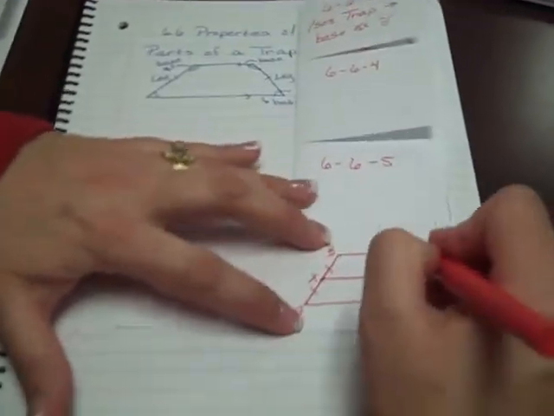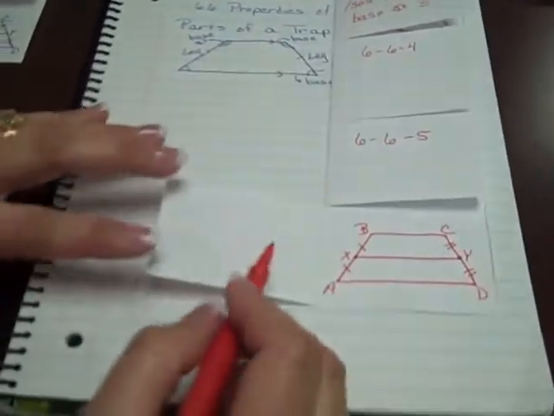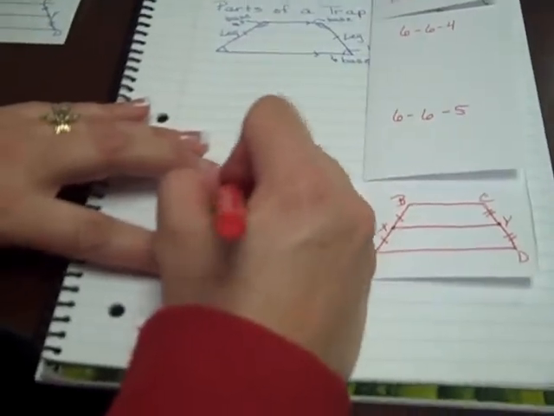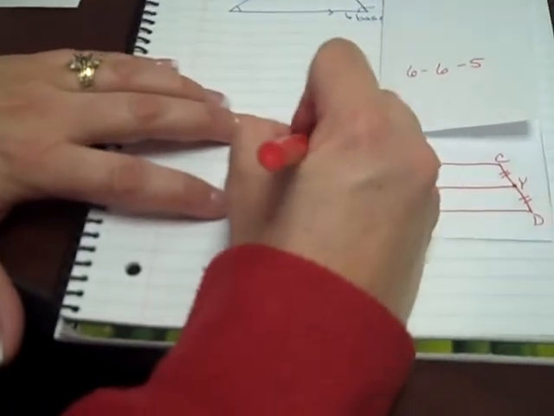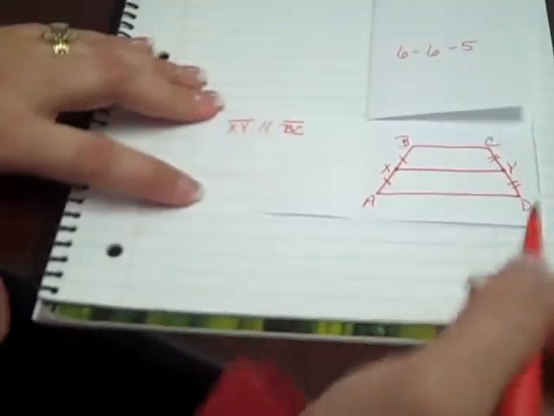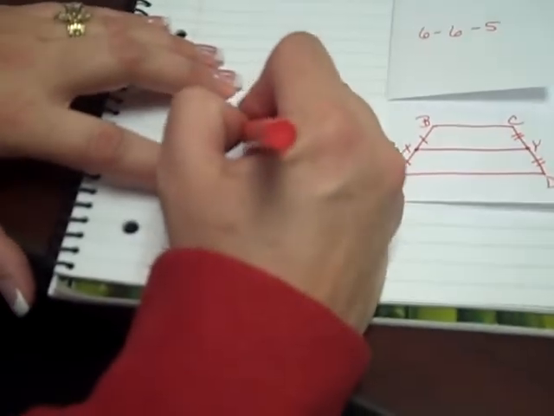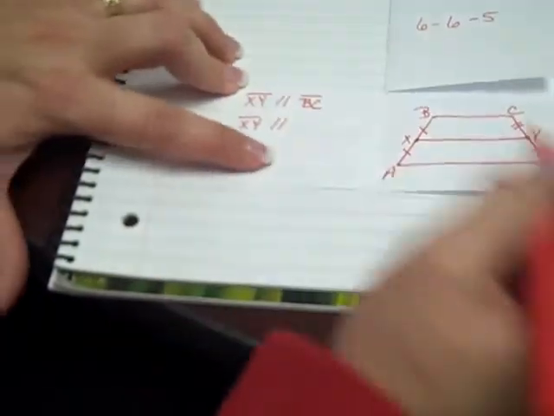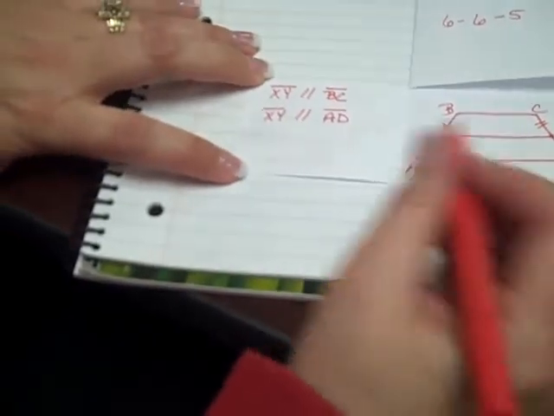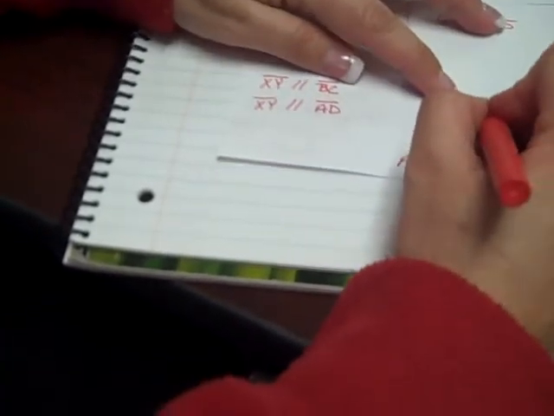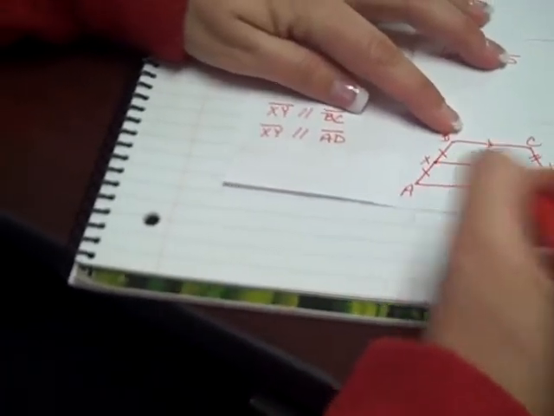But what the theorem also says, and what I want you to write over here, is this. Let's go ahead and label our midpoints: segment XY is parallel to segment BC, and segment XY is parallel to segment AD. Those are the things that you need to know, that all of these are parallel to each other.